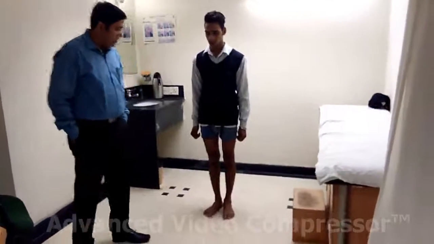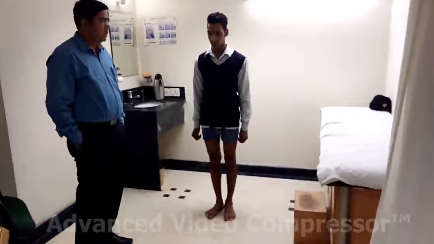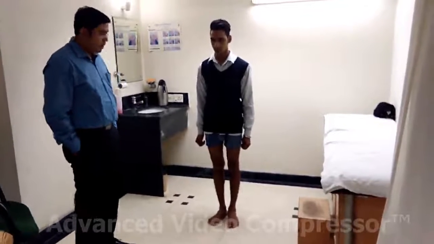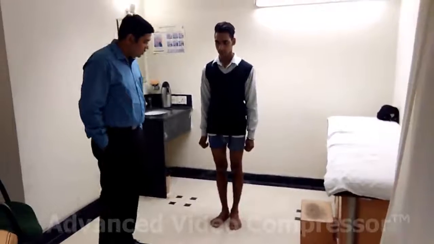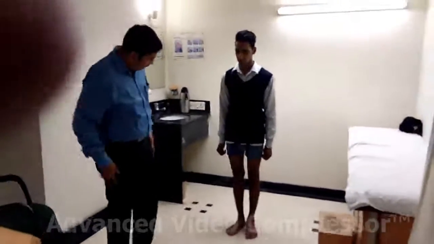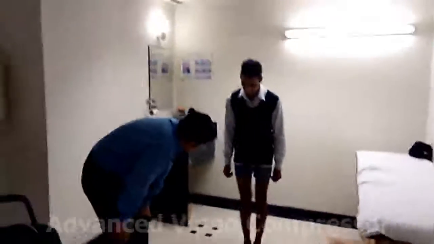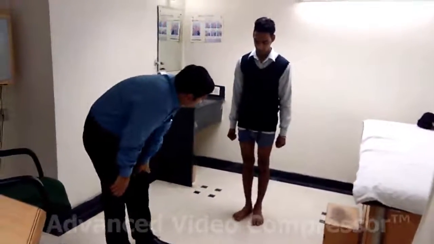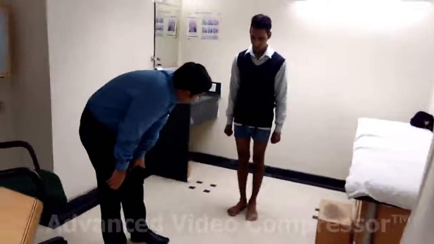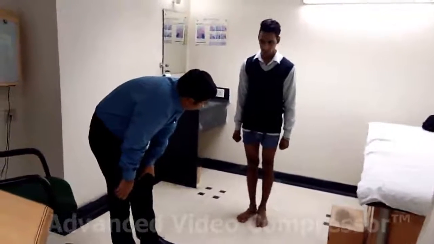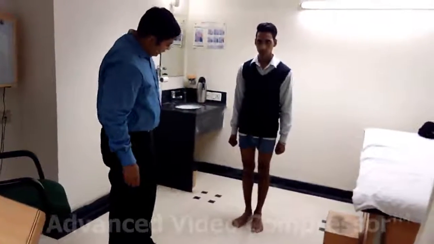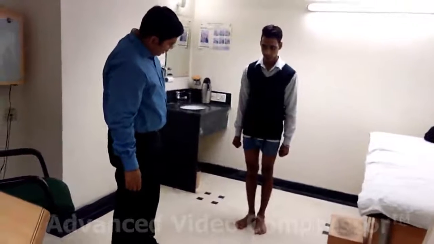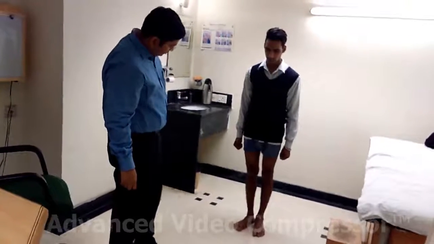In the standing position, in the lying down position, and in the sitting position. First of all, I will do the inspection in the standing position. In the standing position, from the front, both the knees are symmetrical. There is no deformity seen, no swelling present, and there is no wasting of the quadriceps muscle, and the patella appears to be present centrally.